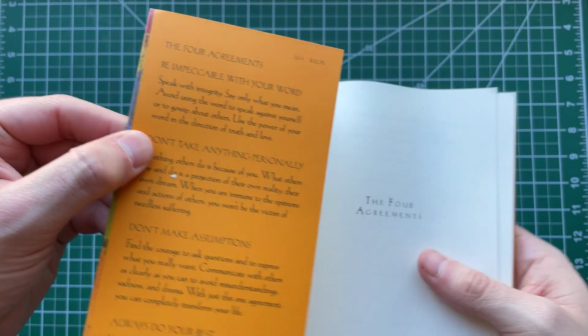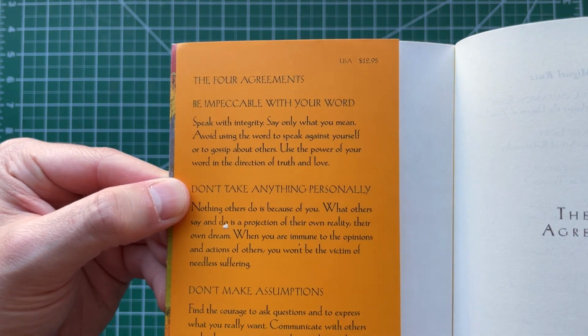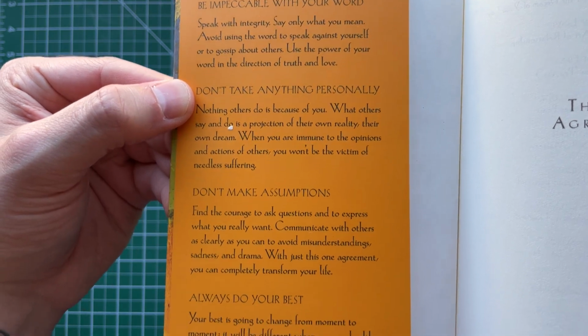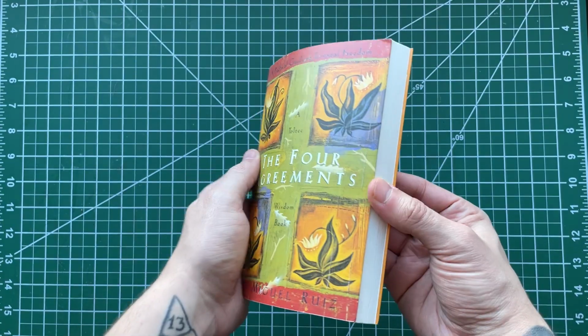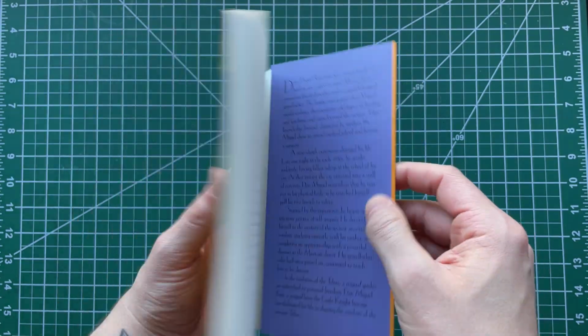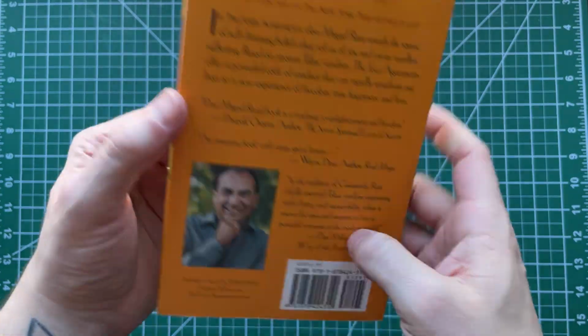All-time classic, The Four Agreements. Everyone should read this. Everyone online's recommended it. I already know. Be impeccable with your word. Don't take anything personally. Don't make assumptions. And always do your best. Those are the four agreements. Read this book if you haven't. I'm sure one of your friends or your relatives already has it you can borrow.